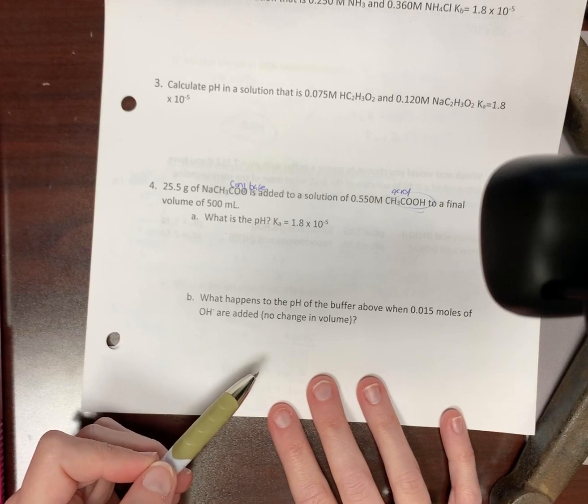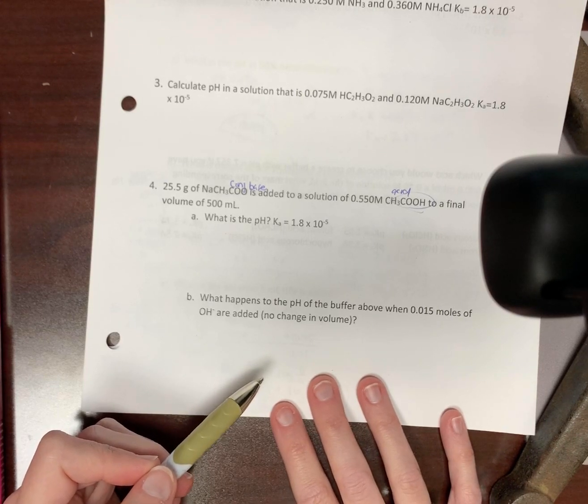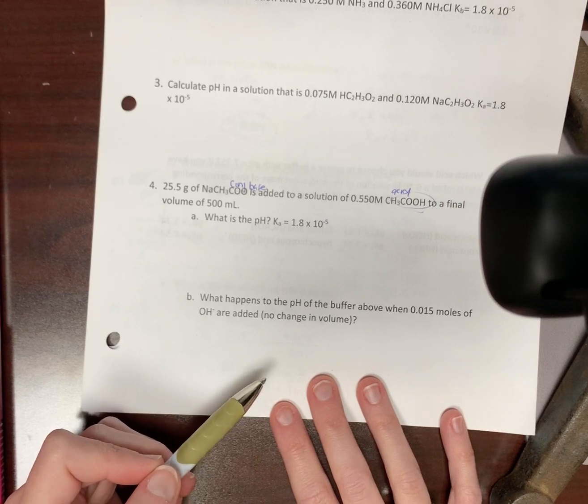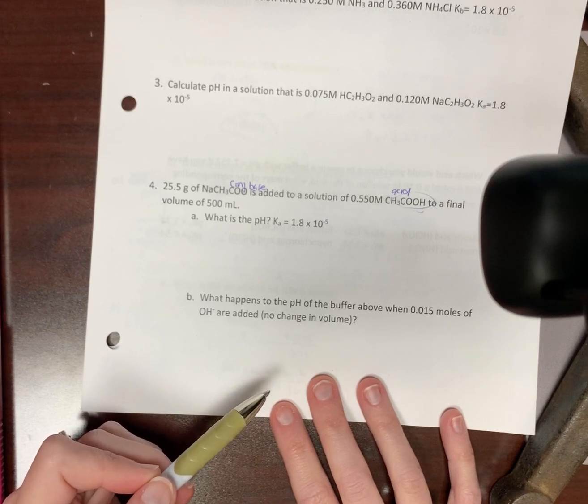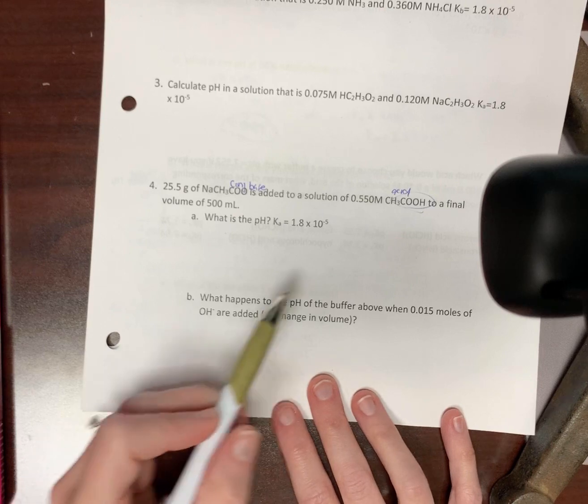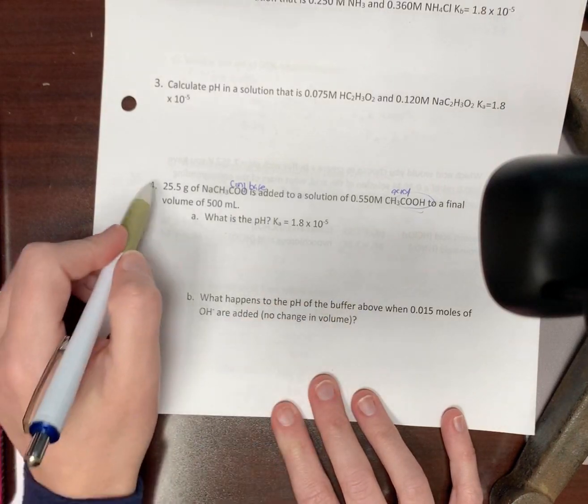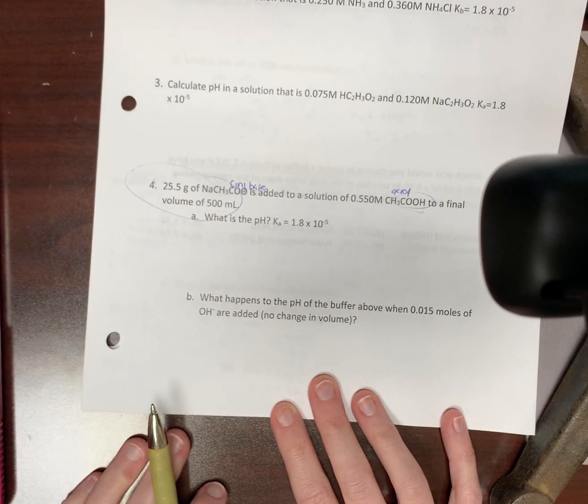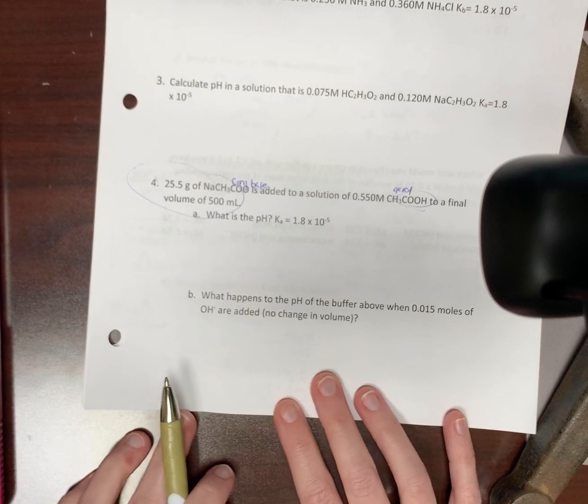Well, we're going to need to figure out the molarities before we can decide whether or not this is a buffer system. So we have a molarity here. We do not have a molarity here. So that's the first thing we need to do. We must be in molarity. So let's do that.